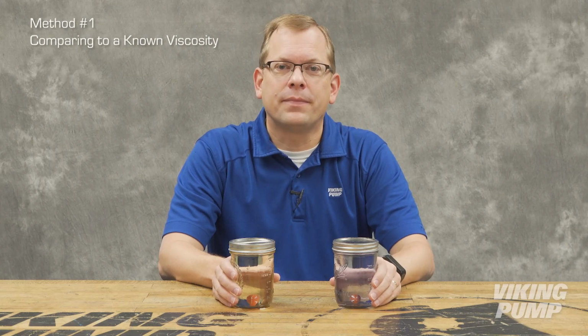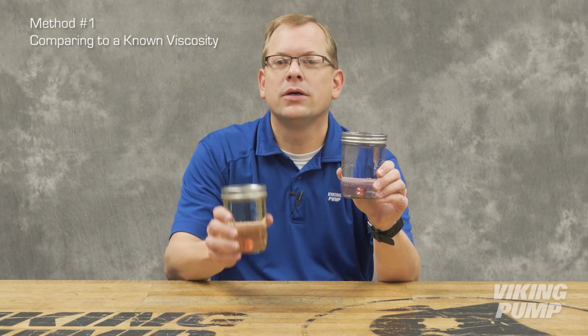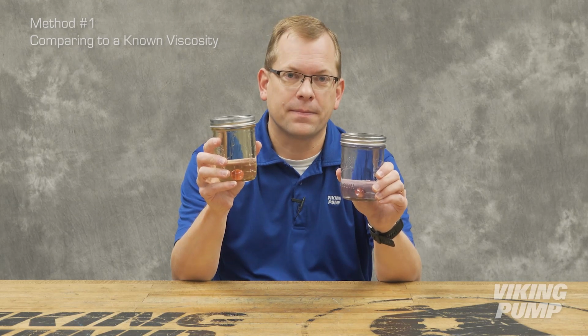As a reminder, a viscometer is your best and most accurate measurement of a liquid's viscosity. What I'll be discussing today are two methods that can be used to make a good educated guess. Our first method involves comparing your process liquid to another liquid of known viscosity. In this case, we have a jar of corn syrup at room temperature, which is about 5,000 centistokes.